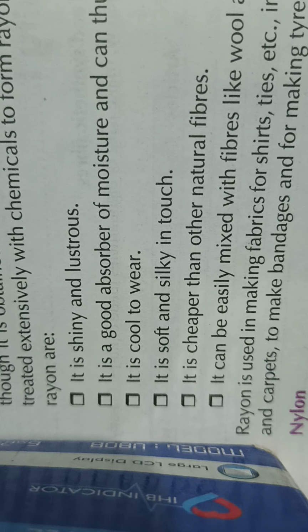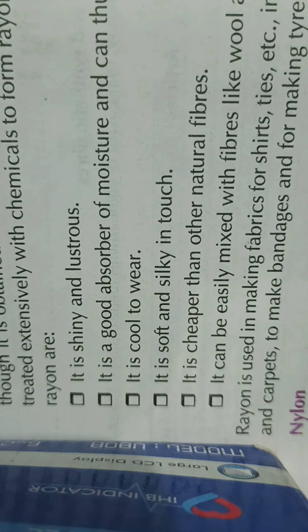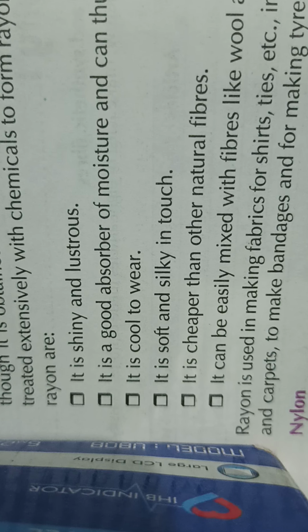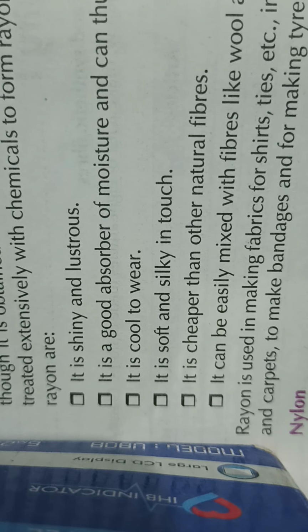Thus a silk-like thread is formed. Since rayon is made from a naturally occurring polymer, that is cellulose, rayon is neither fully synthetic nor fully natural. Rayon is different from truly synthetic fiber because it is obtained from natural material, that is wood pulp.